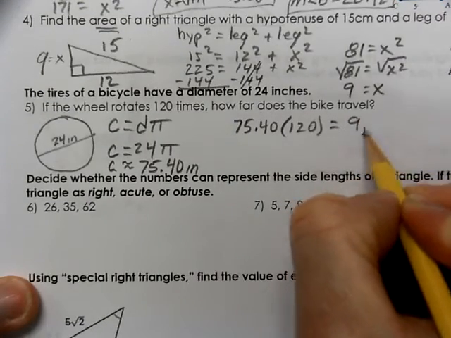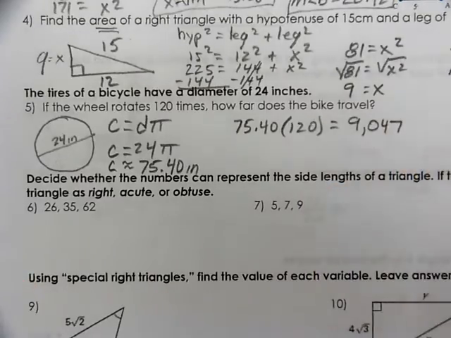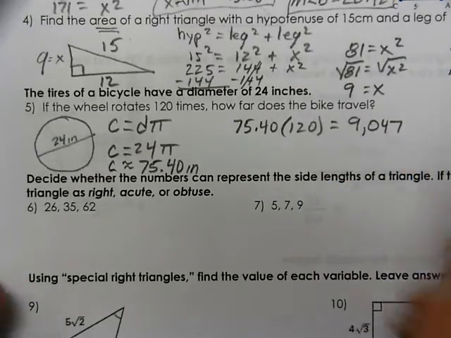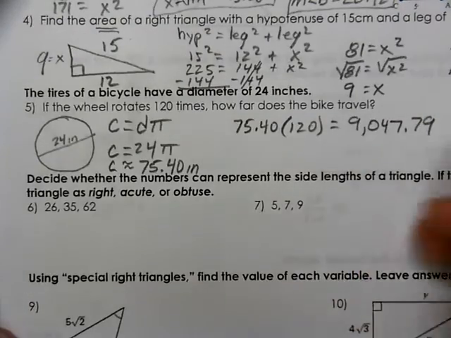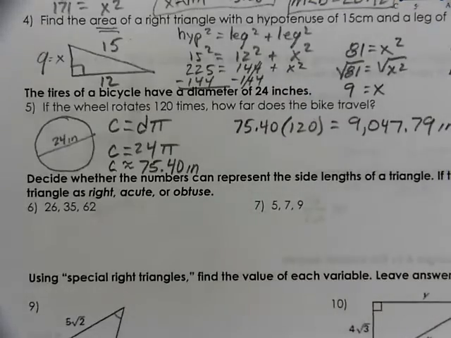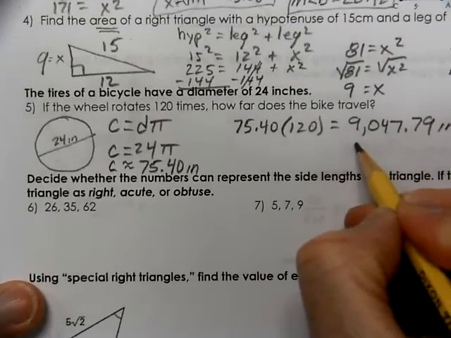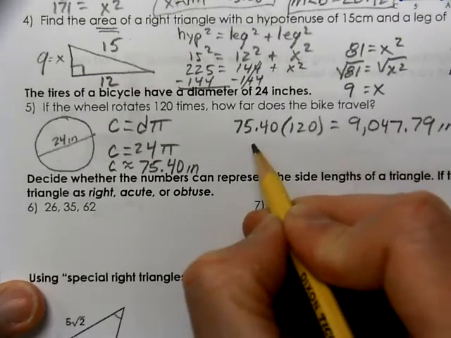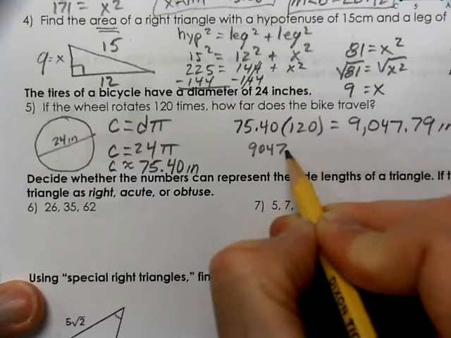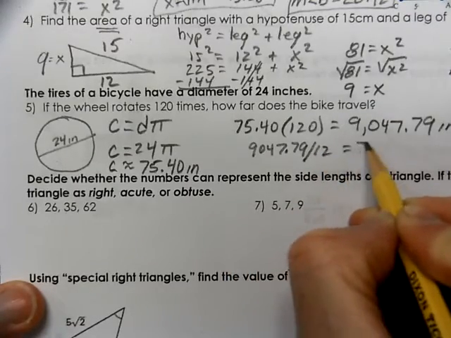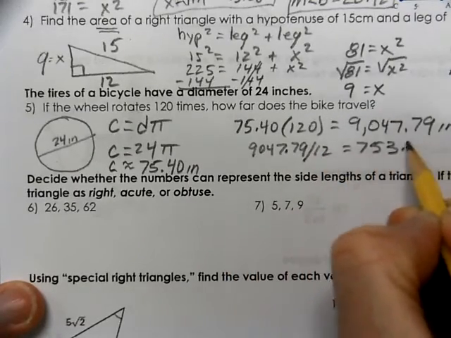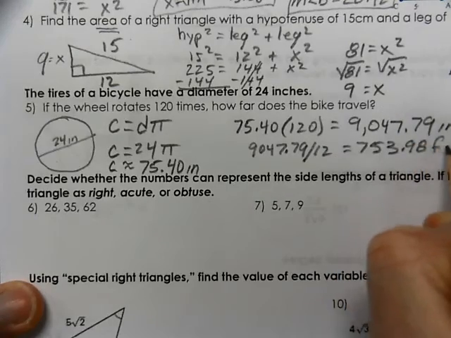We come up with 9,047.49 inches. Those are inches. If we divide that by 12, we'll figure out that we had 9047 divided by 12, which is going to give us 753.98 feet.